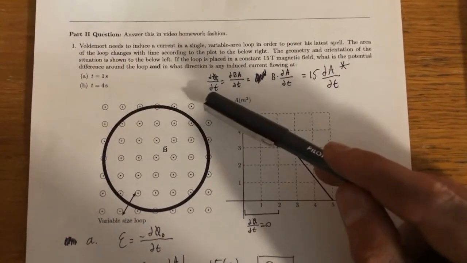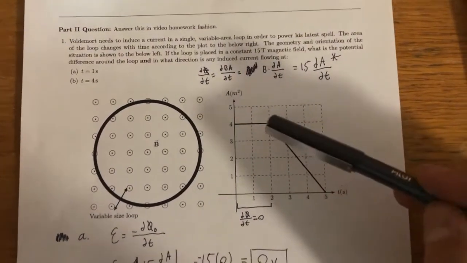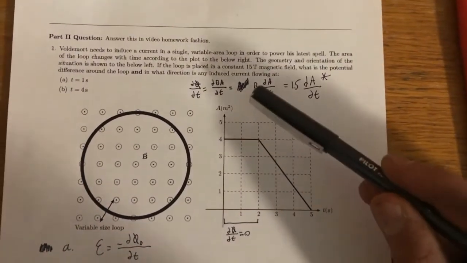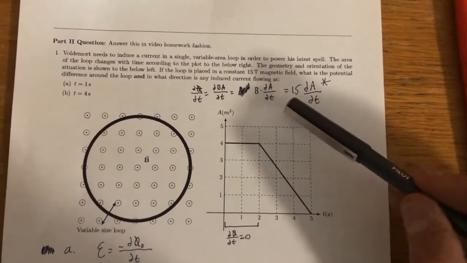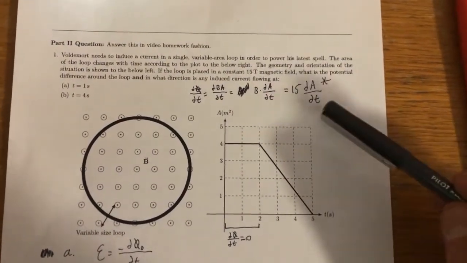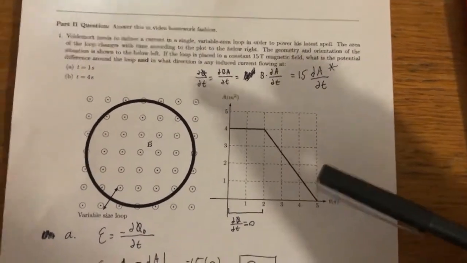So we have our expression for the derivative of our flux, which is the same as the derivative of B times A. But in this problem B is a constant 15, so that gives us B times the derivative of A. So here's our little expression that we'll use later, 15 times dA/dt. And obviously here's our graph of dA/dt, and we'll use that later.